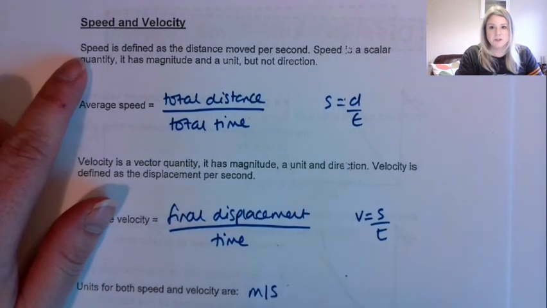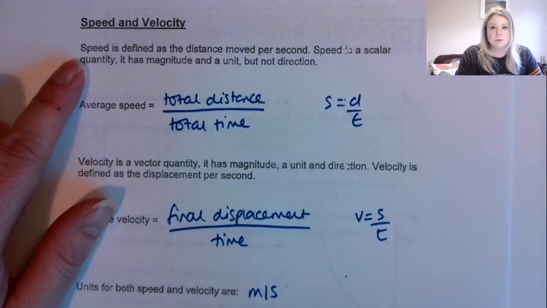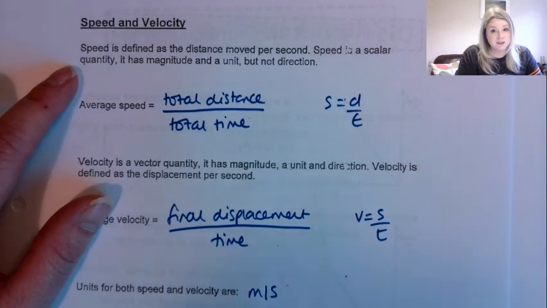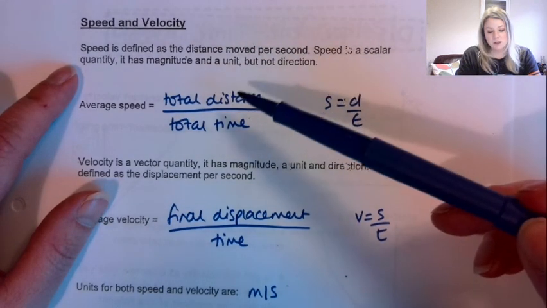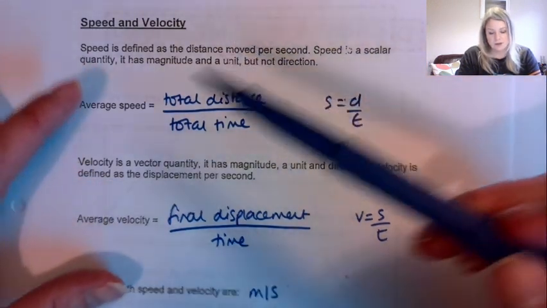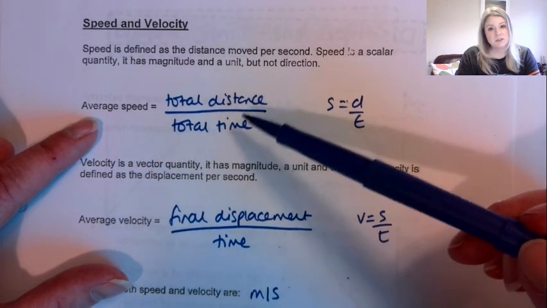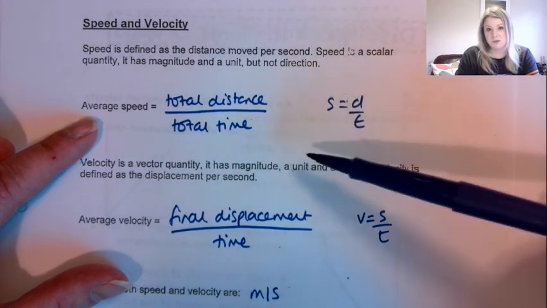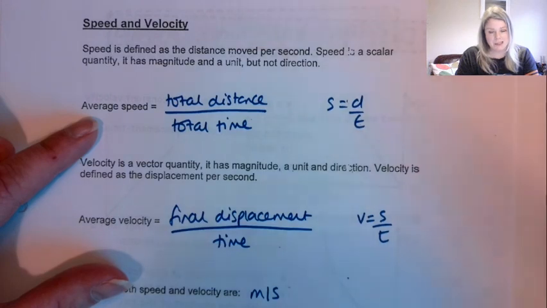So definition of speed. Speed is defined as the distance moved per second. Speed is a scalar quantity. It has magnitude and a unit, but not direction. So average speed is total distance travelled divided by total time taken, which you can just write as S equals D over T. Please remember that this is just for either constant speeds or average speed.